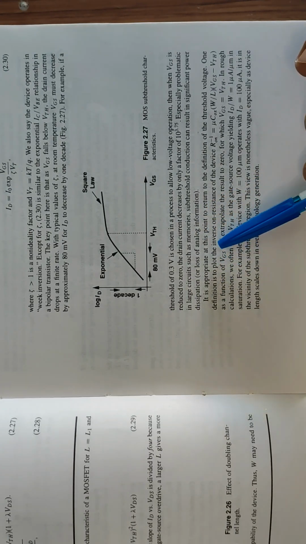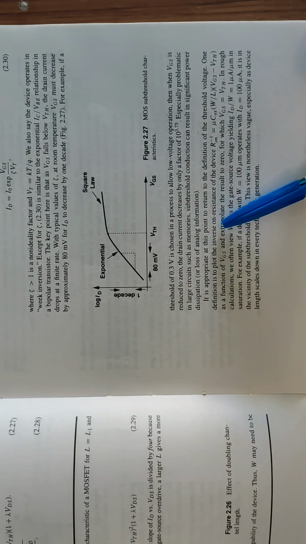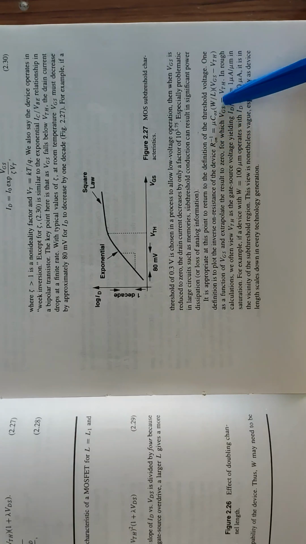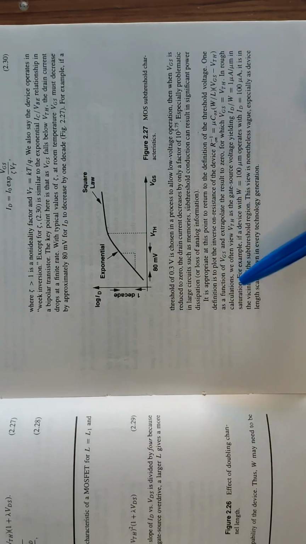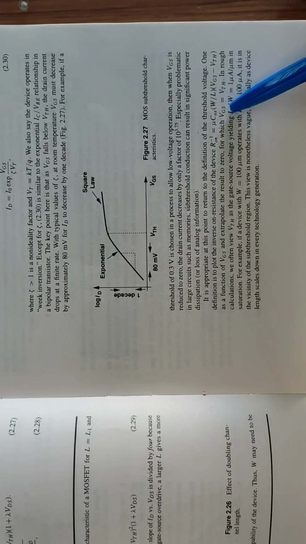It is appropriate at this point to return to the definition of the threshold voltage. One definition is to plot the inverse of the on-resistance of the device, Ron inverse equals mu Cox W/L (VGS minus VTH), as a function of VGS, and extrapolate the result to 0, for which VGS is equal to VTH.